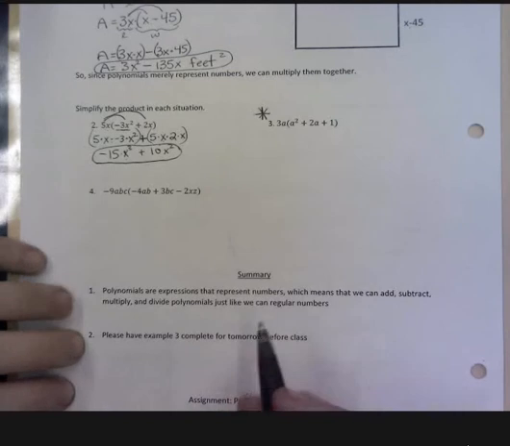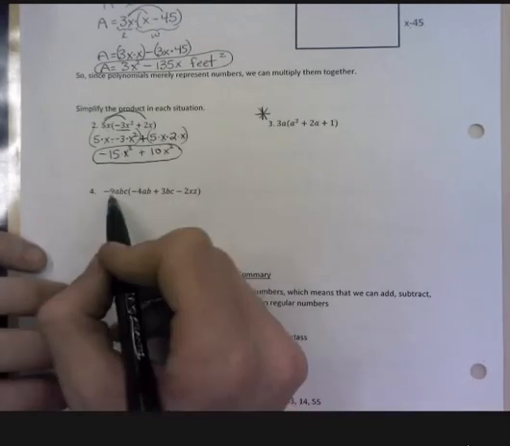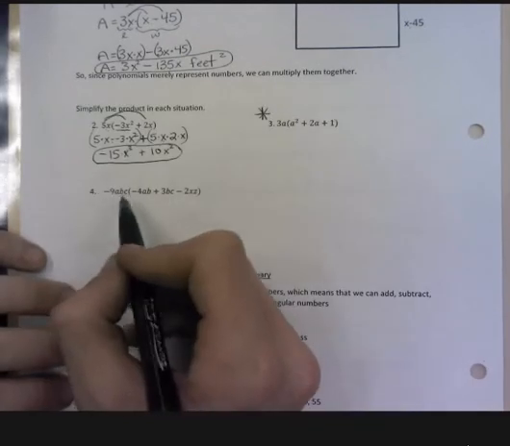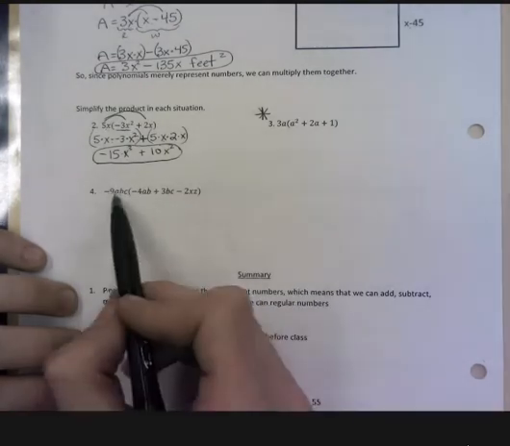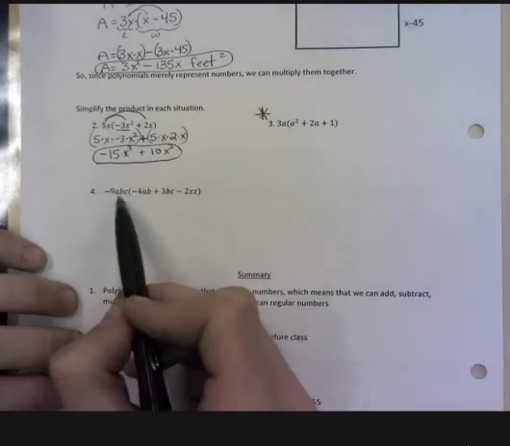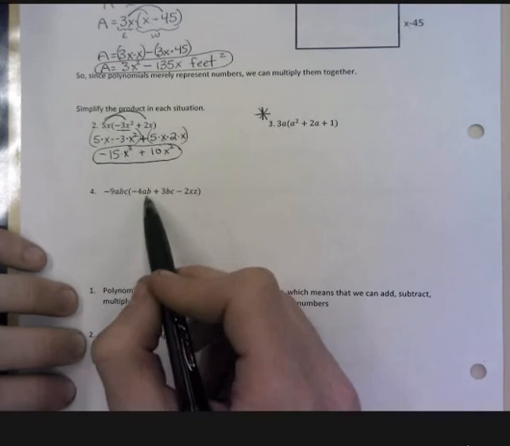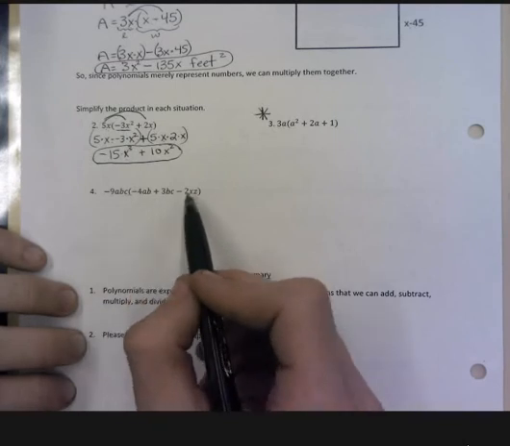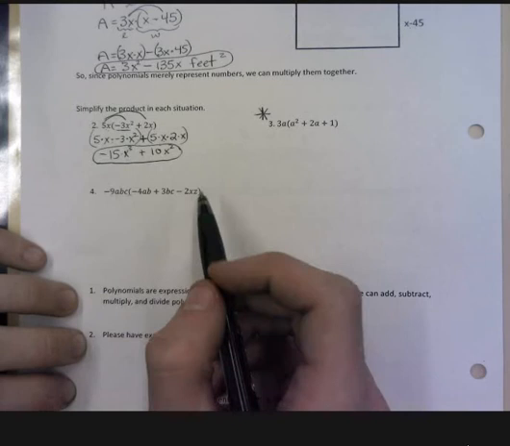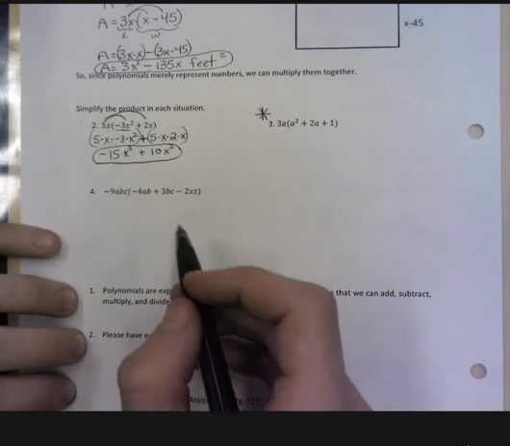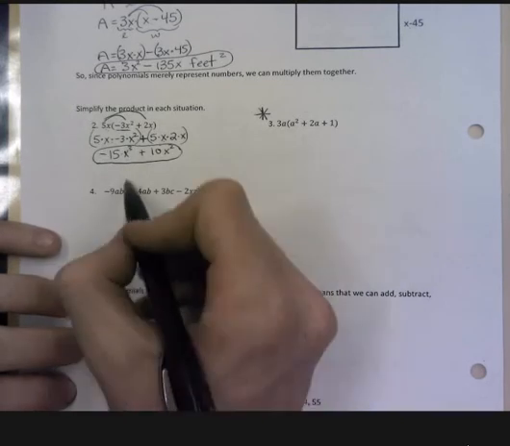Same type of thing though. Just because you have -9 times a times b times c, doesn't matter that there's 3 variables. This is still one monomial. And then inside our parentheses, we still have 3 different monomials, or we have a trinomial, if you want to call it that. So we need to distribute.